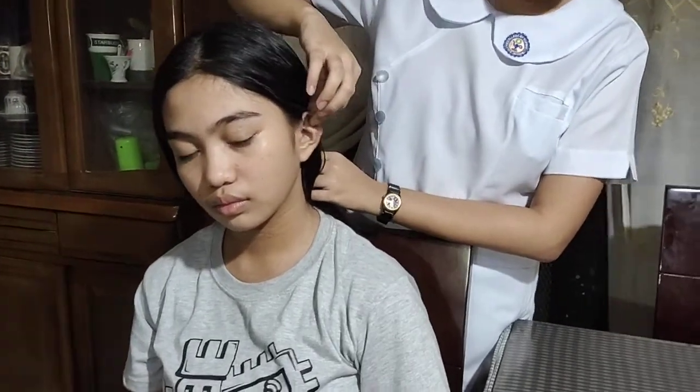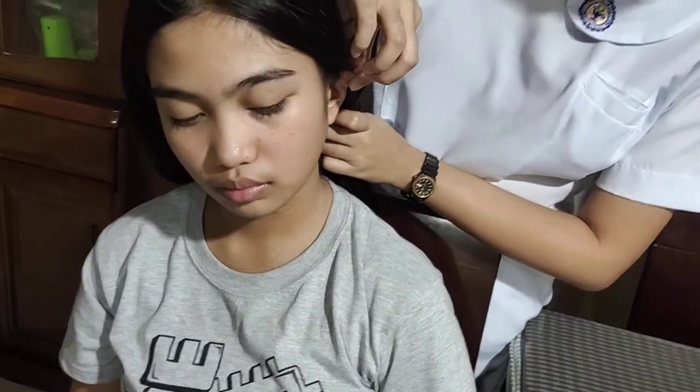So next one, we will now palpate for the texture, elasticity, and areas of tenderness. So we will now pull the auricle up and down when the client is about 3 years old, and down and back if the client is less than 3 years old. So we will now pull up and down. So on the left ear, up and down. So it has a normal elasticity.